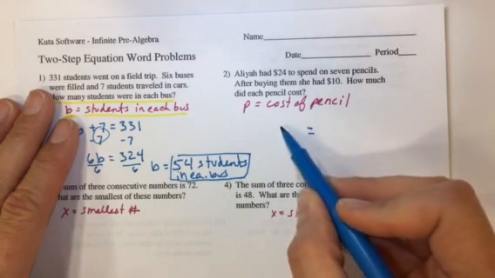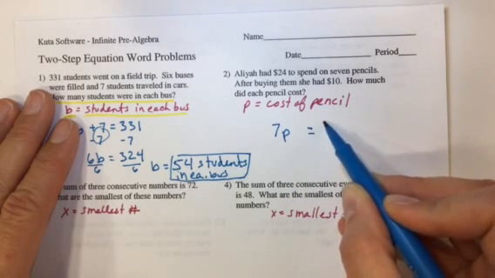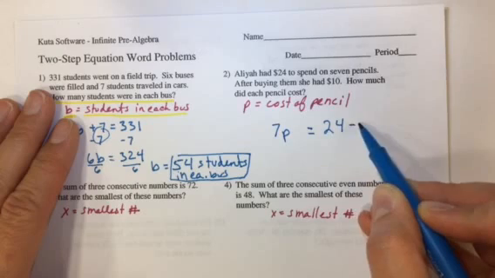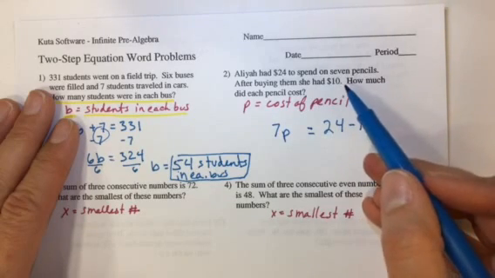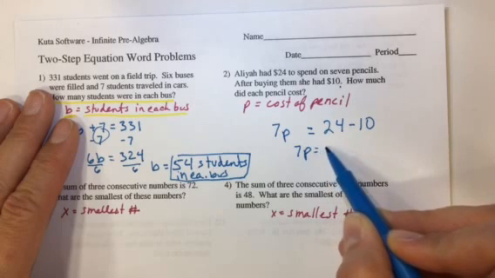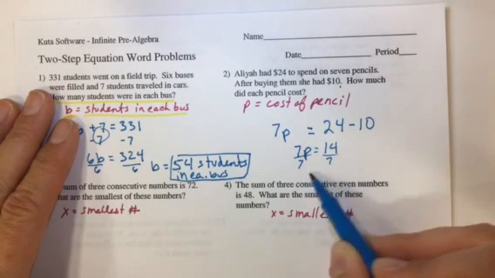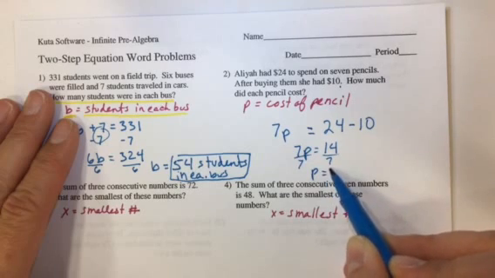We know she got 7 of them. And we know that 7P is equal to $24 minus 10 because she got $10 back. So 7P equals 14, and I can see right away that P is equal to 2.